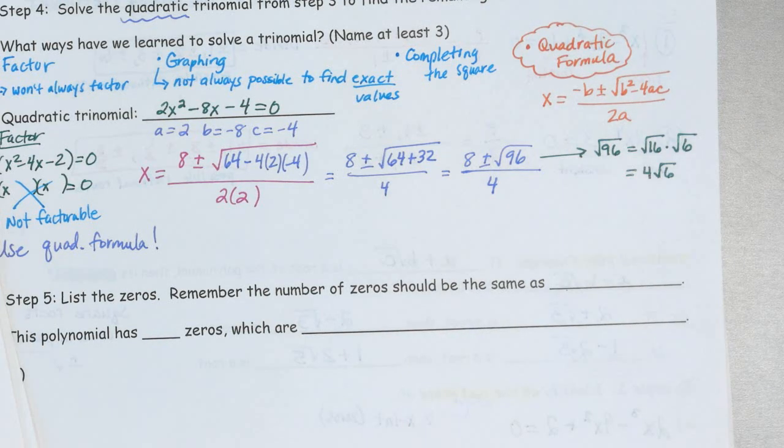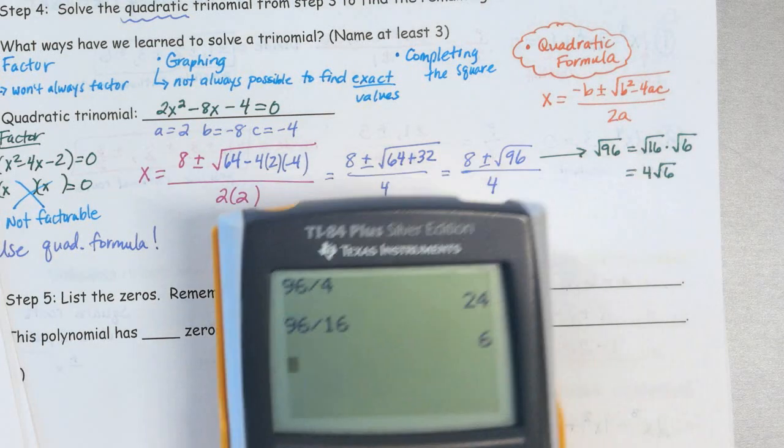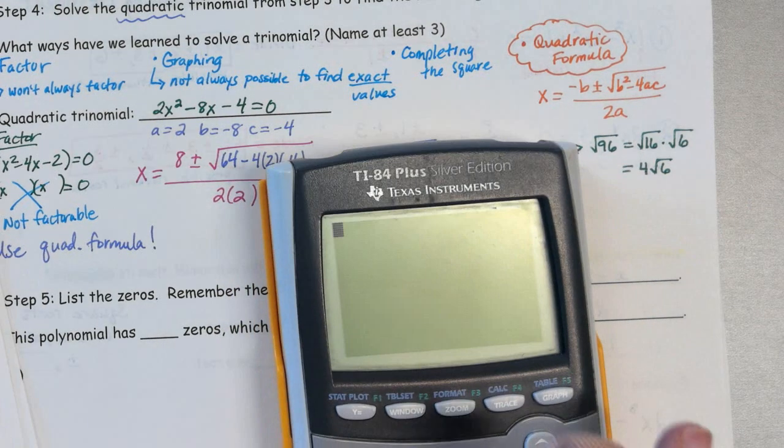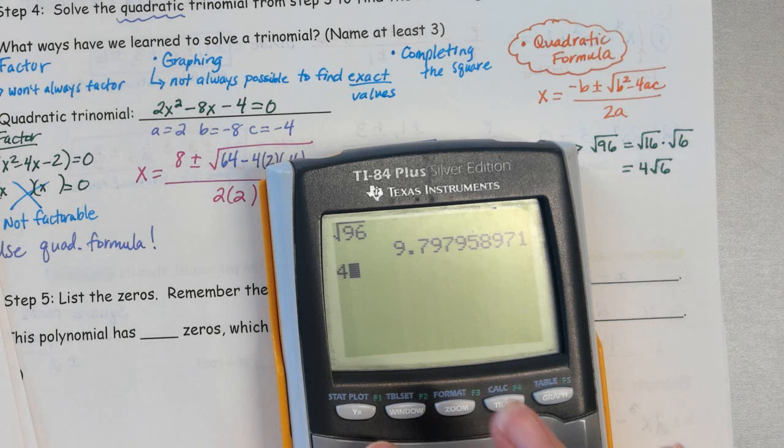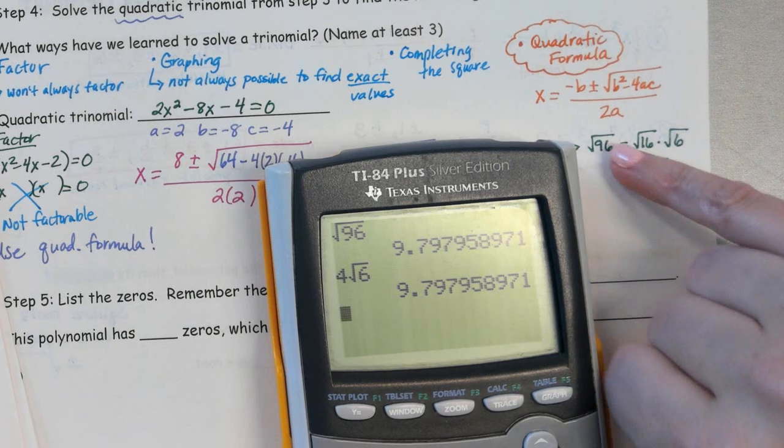And if you're doing this on a test and you're not feeling confident about your simplifying ability, you can always double check to make sure it's equivalent. So the square root of 96 will give you this decimal, and then 4 root 6 should give you the same thing. Okay, so you can make sure that these are equivalent.